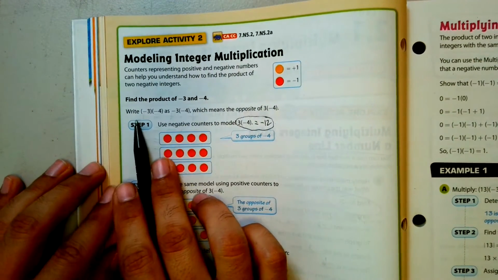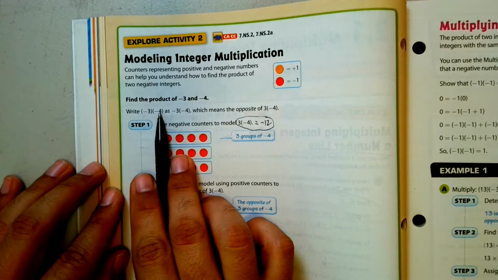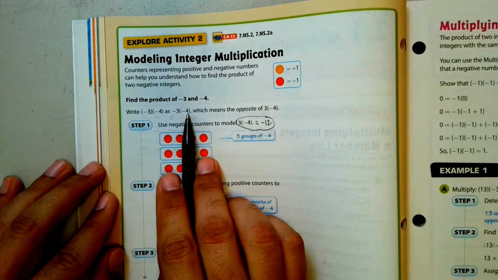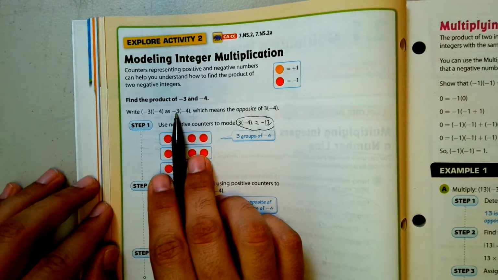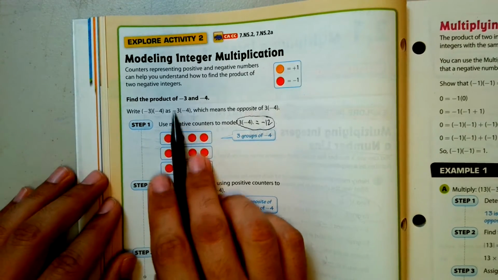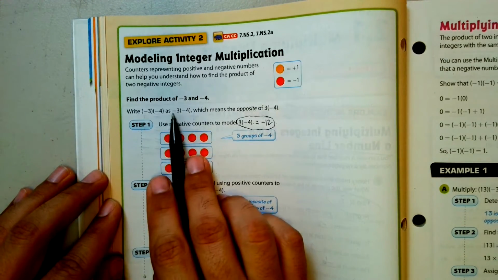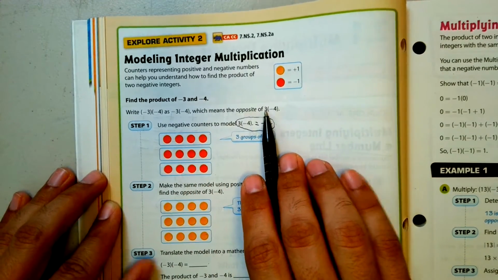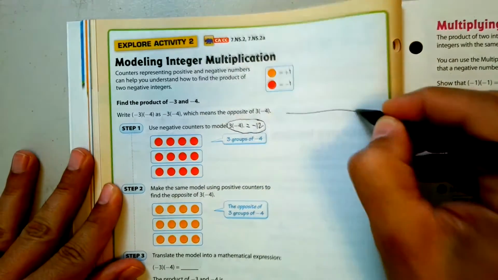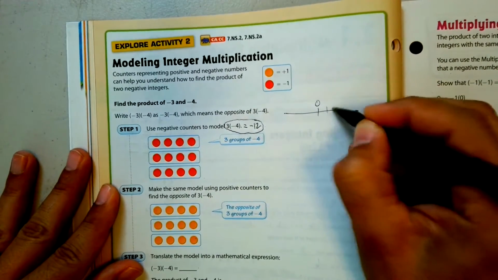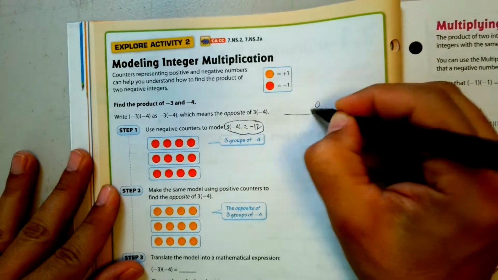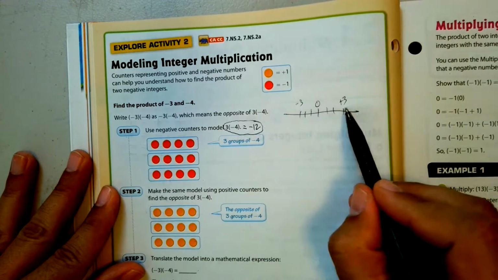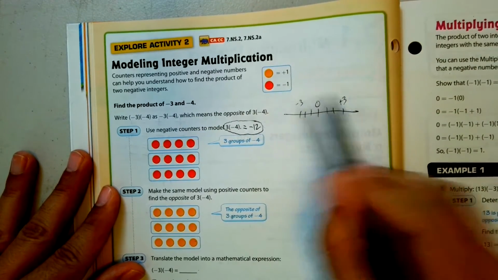Well, here, they're asking us to write -3 times -4 as -3 groups of -4. And -3 groups can't exist. So what we're going to do is write it this way, knowing that that's the opposite of having 3 groups of -4. Just like on a number line, 1, 2, 3, positive 3 is the opposite side of -3. They're opposites on the other sides of the 0.